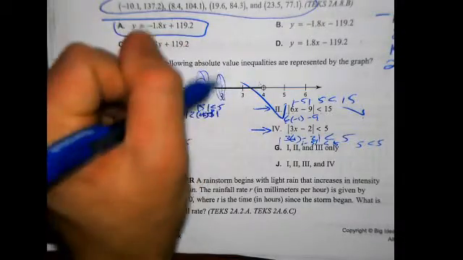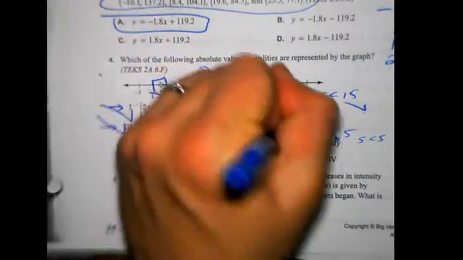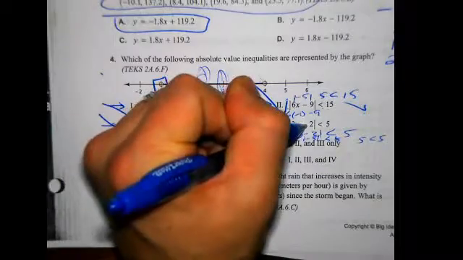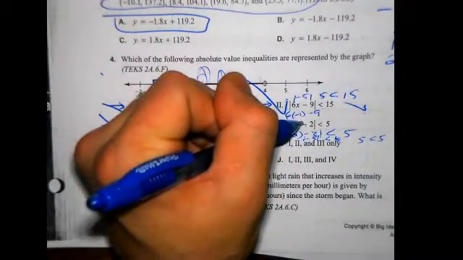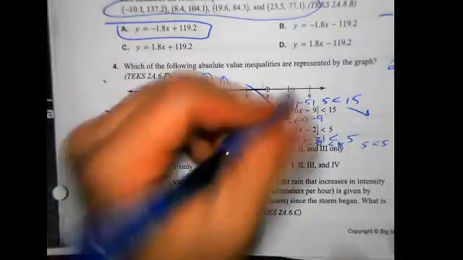Let's try one more. Let's put 2 in here. 3 times 2 is 6. 6 minus 2 is 4. Is 4 less than 5? Yeah.